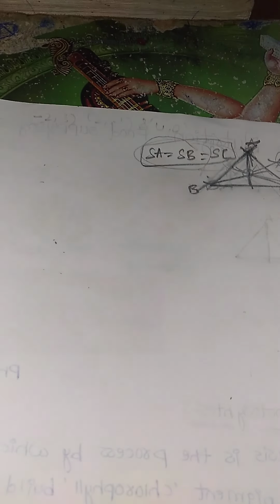Now, why should we find out the point of intersection between this line and this line? Because these two lines have a common point. As these two lines have a common point, this point satisfies the equation of this line, as well as the equation of this line.